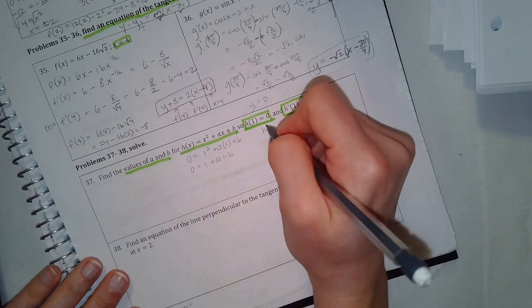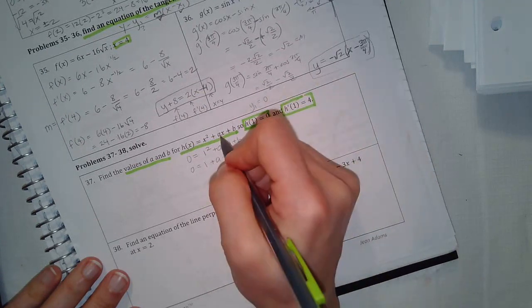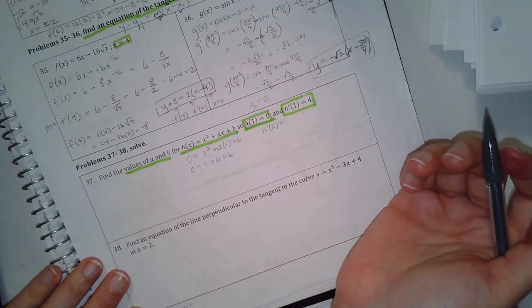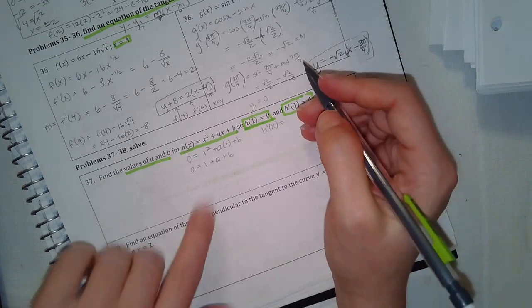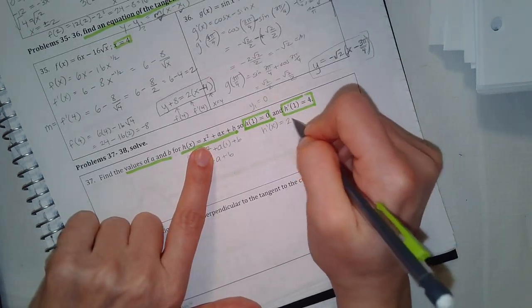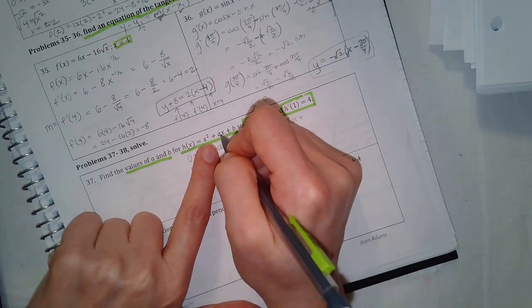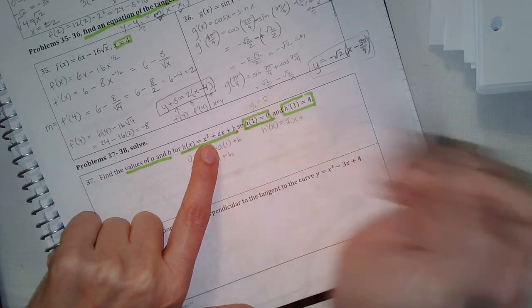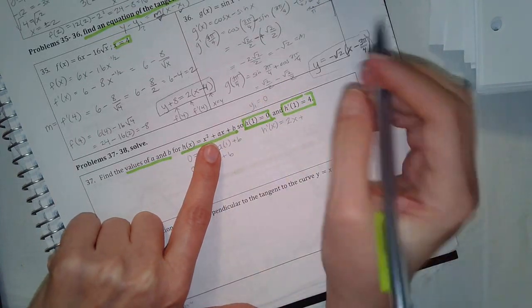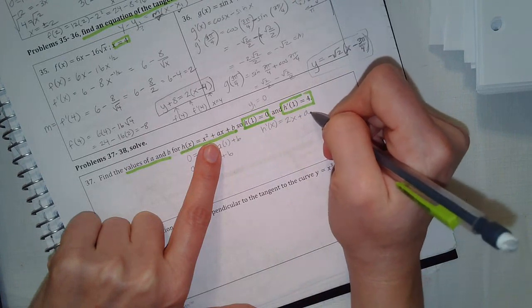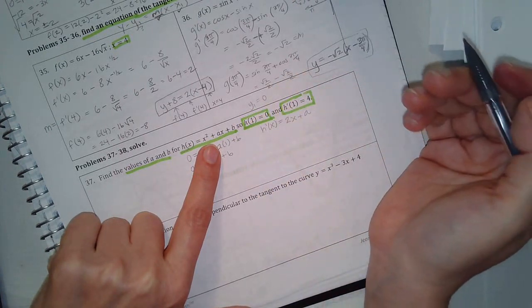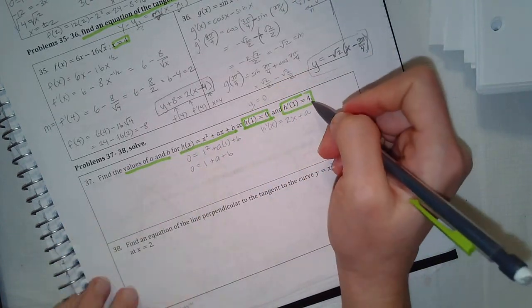Can we find an expression for h prime of x? Well, we know a and b are constants, right? So we know how to take the derivative. The derivative will be 2x plus whatever this constant would be. If it was 3x, the derivative would be 3. If it was 5x, or negative 12x, it'd be negative 12. So plus a. And the derivative of the b is just going to disappear. So h prime of x is 2x plus a.